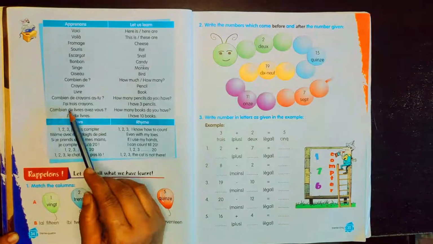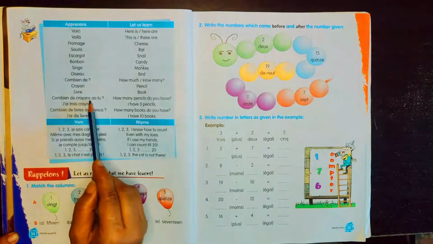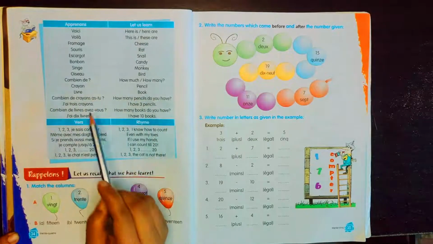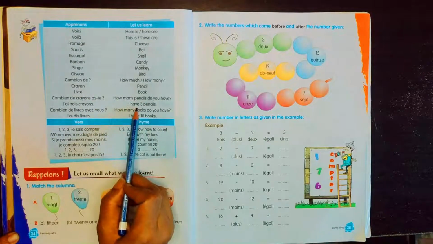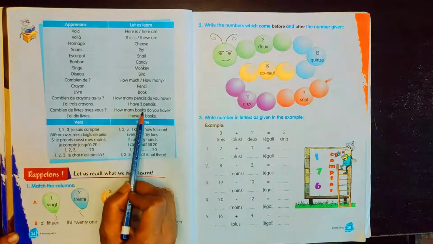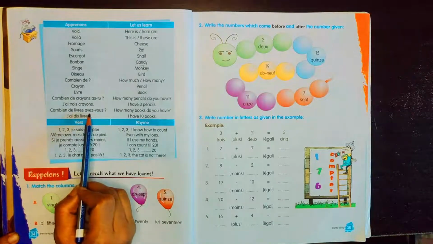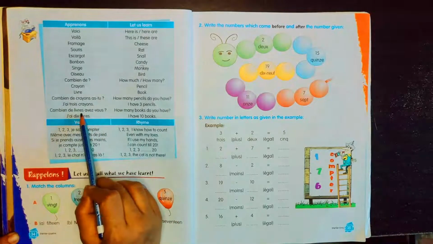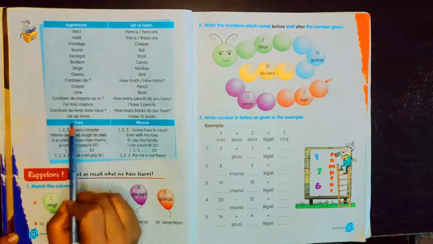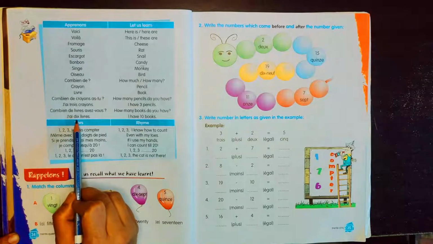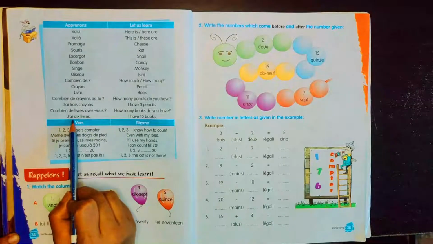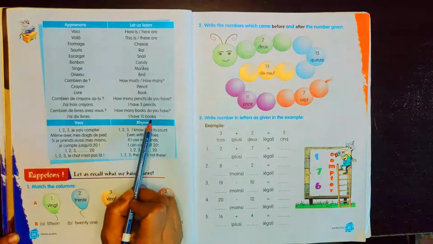Okay, so suppose you want to ask a question, how many pencils do you have? Just like Didu asked, how will you ask? Combien de crayons as-tu? Combien de crayons as-tu means how many pencils do you have? And if you want to reply, I have 3 pencils, you will say j'ai 3 crayons. How many books do you have? Combien de livres avez-vous? Combien de livres avez-vous means how many books do you have? You will say I have 10 books. So 10 books is called 10 livres. I have is said j'ai. J'ai means I have. J'ai 10 livres means I have 10 books.